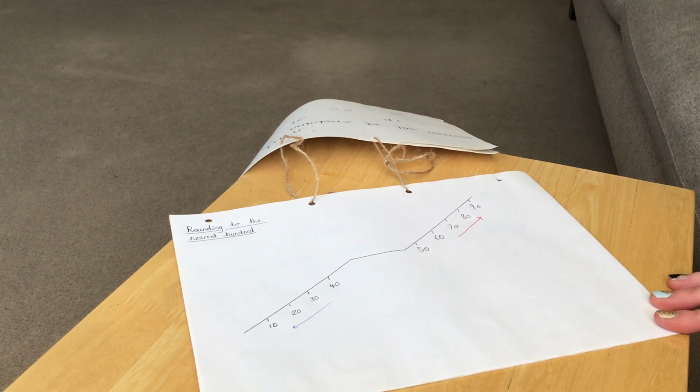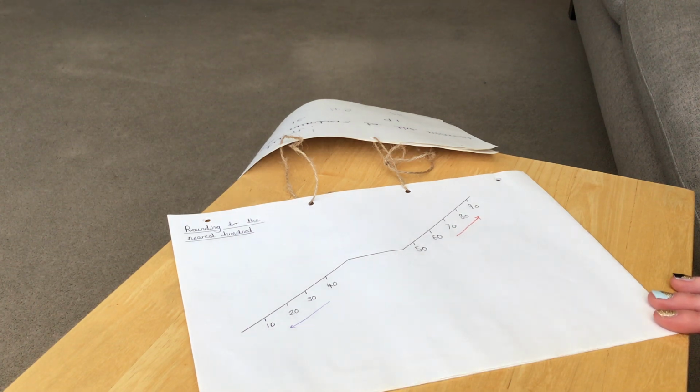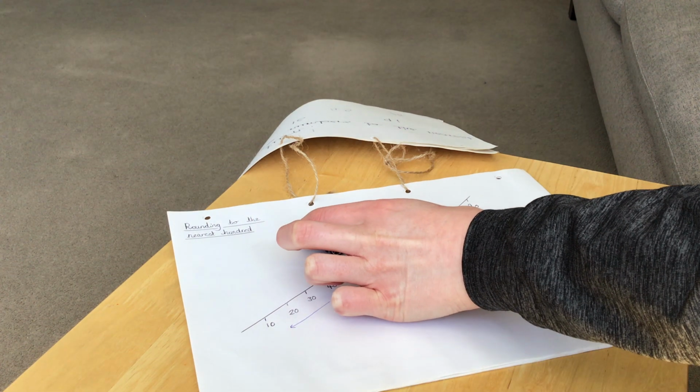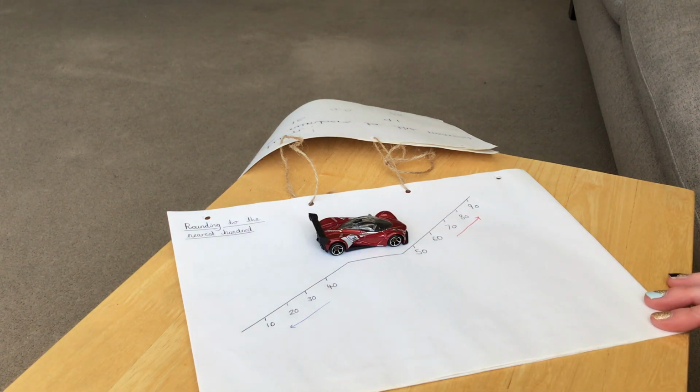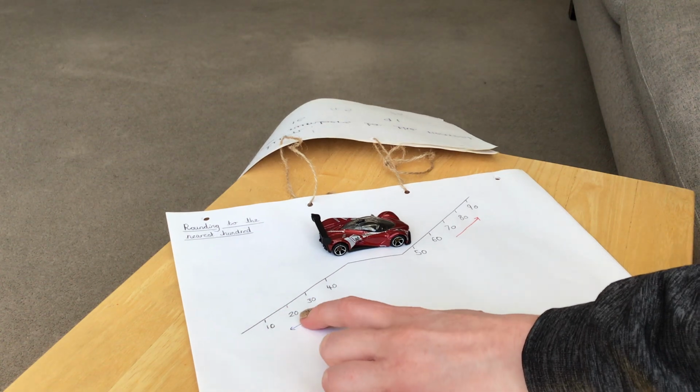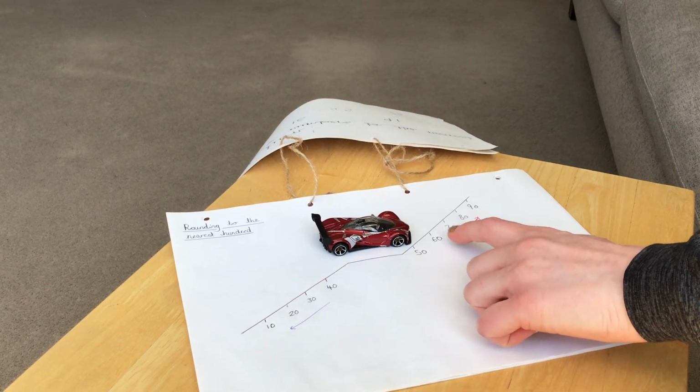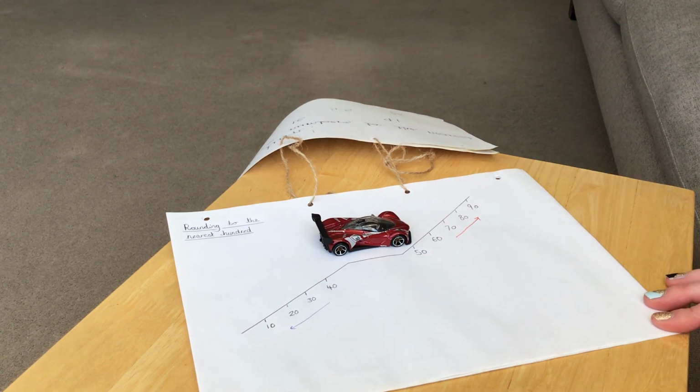Okay, when we round to the nearest 100, I've set this up in exactly the same way as before. I'm going to put my car in the middle, but instead of just placing the digits 1, 2, 3, 4 on the number line, I've placed 10, 20, 30, 40, 50, 60, 70, 80, 90 on my number line. That's because when we're rounding to the nearest 100, we need to think about the tens column. And as we go through, you might notice a pattern on where we look and when.